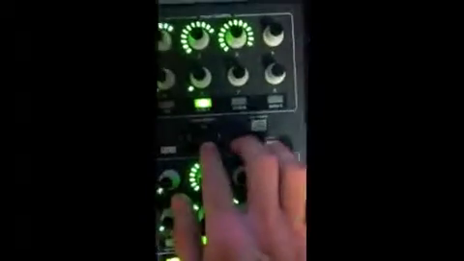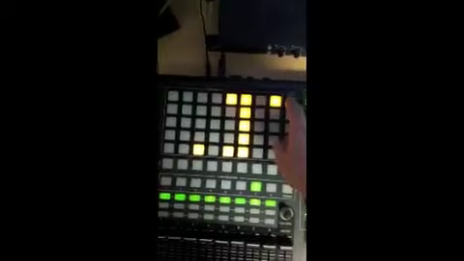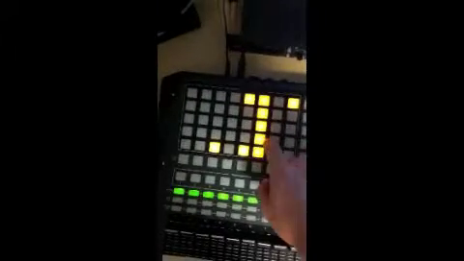So I can go down the banks using this scroll pad, and as you can see the lights are moving, and the lights indicate that there's something on that channel. So I can either play a whole row if I press that button, or if I want to just launch individual clips, I can do.